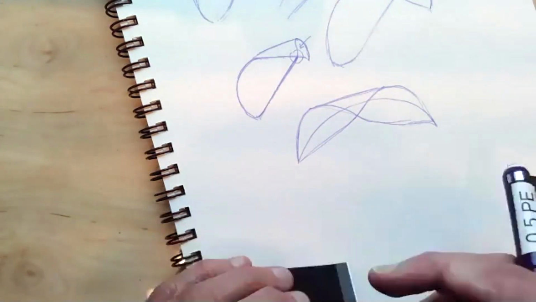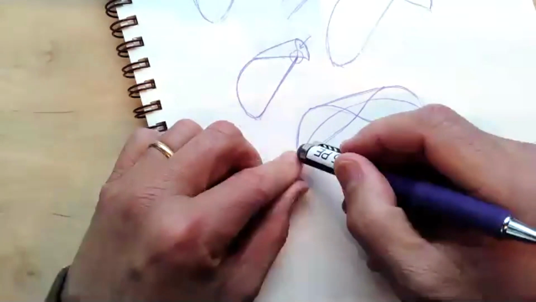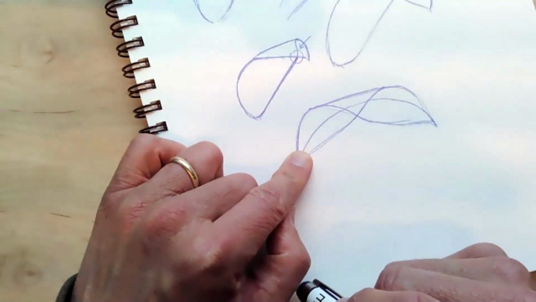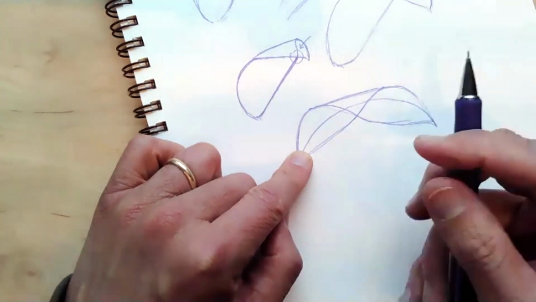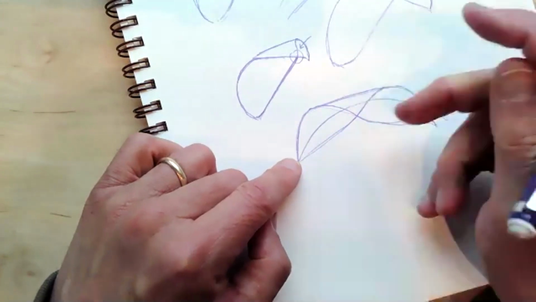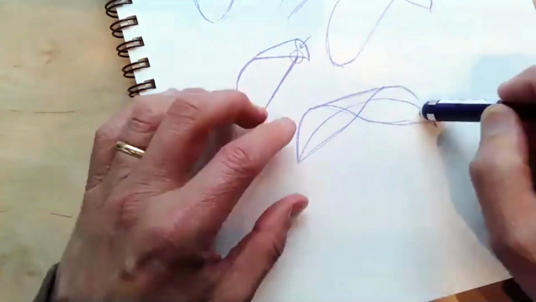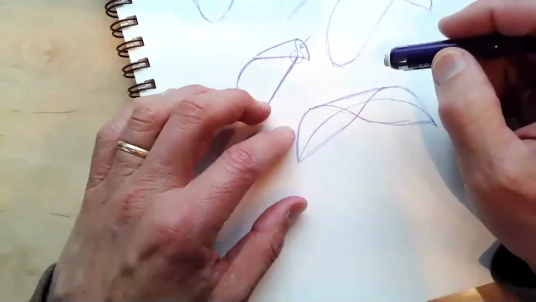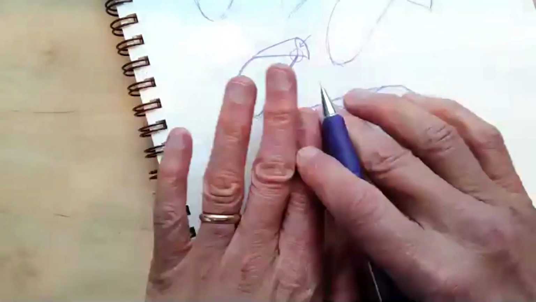Now watch this. Check this out. Melinda, should this leaf curl, if I'm holding it here, do you want it curling towards you or curling away from you? Away. All right. So that means, oh, actually, let me do this.